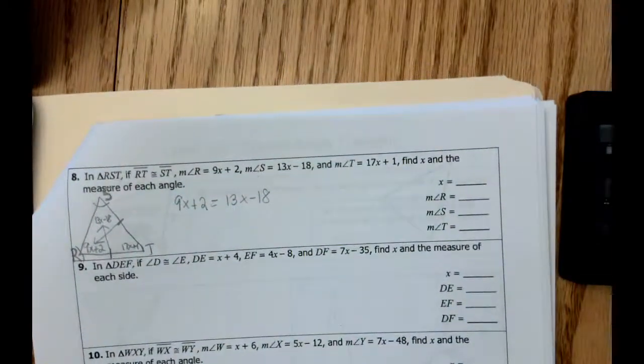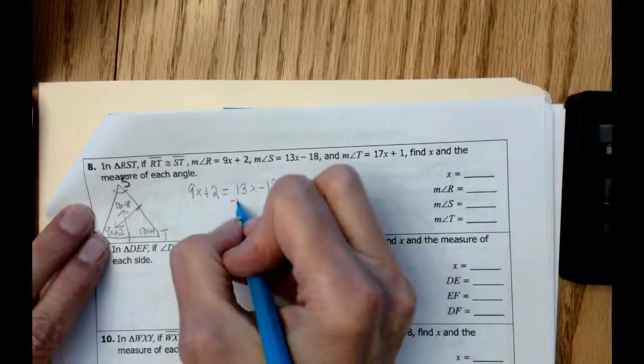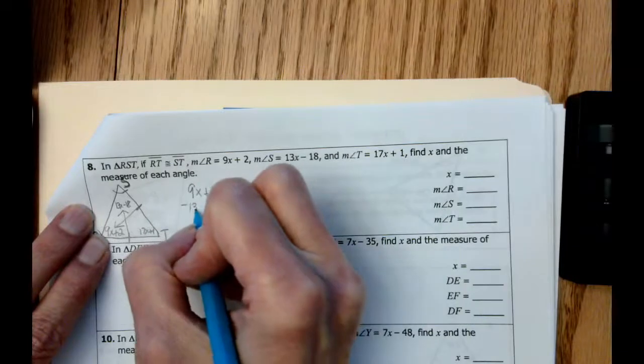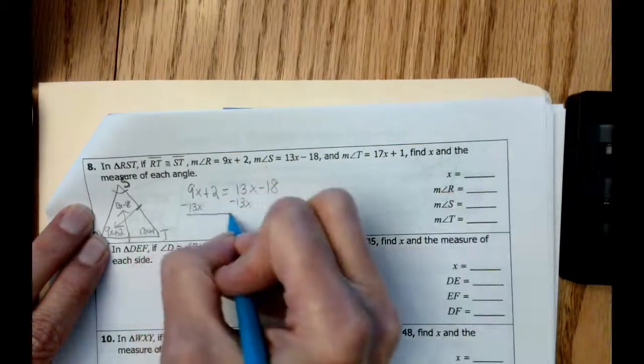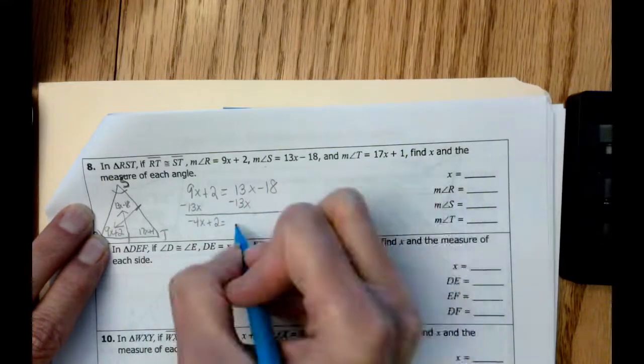And like usual, solve this the way your Algebra 1 teacher would solve this. I'm going to subtract 13x from both sides, and we get negative 4x plus 2 equals negative 18.